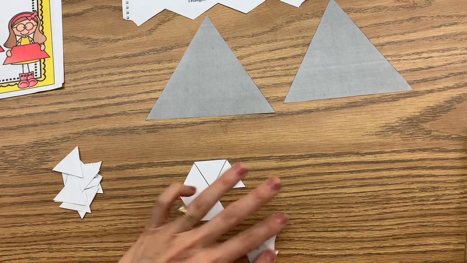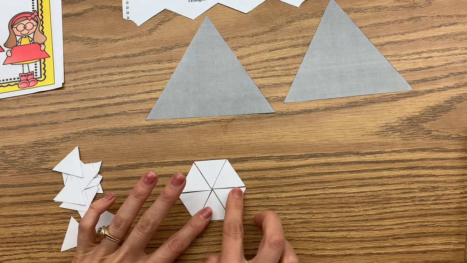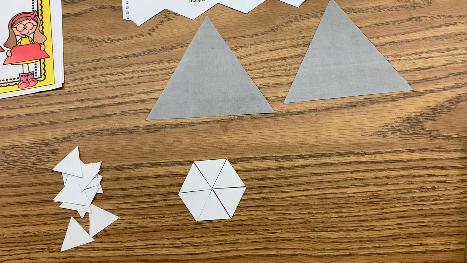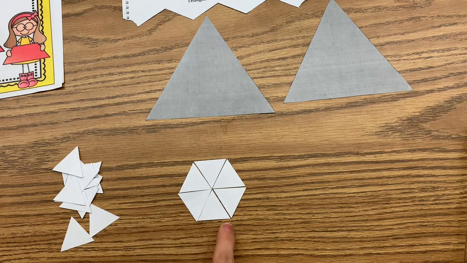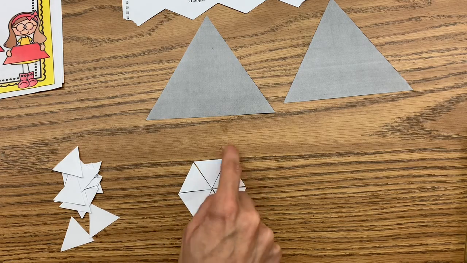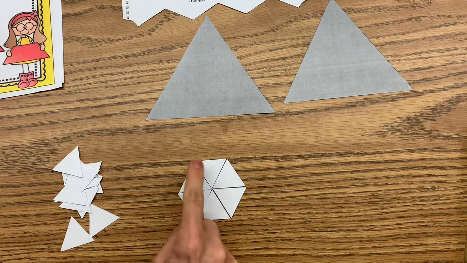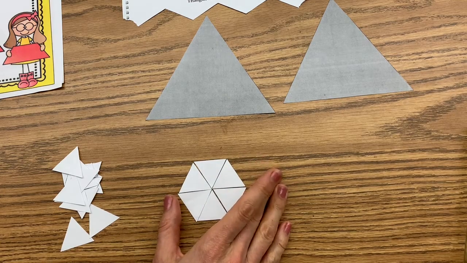And put this one over here, just like that. Now, we haven't learned this shape, but it's a pretty cool shape. This shape is called a hexagon. Hexagon. That's right. Isn't that a cool shape? And it has 1, 2, 3, 4, 5, 6. It has 6 sides, just like it has 6 triangles. All right, very good. So this is the hexagon.